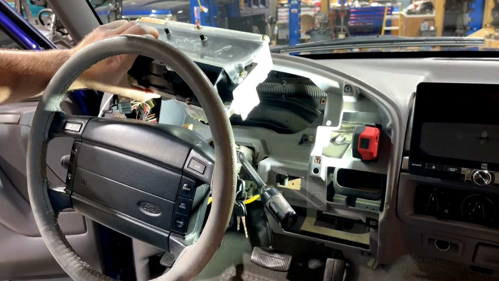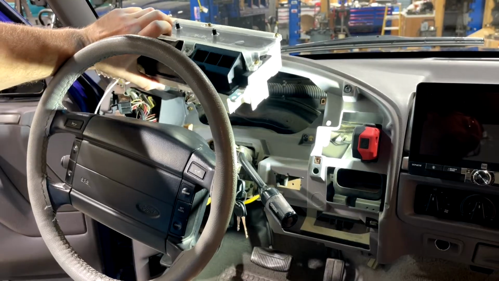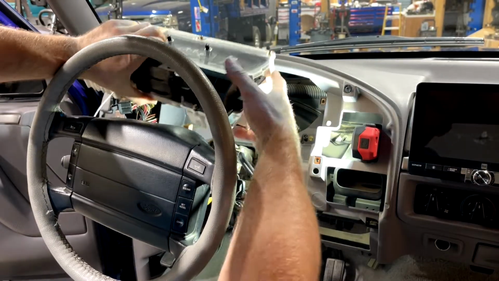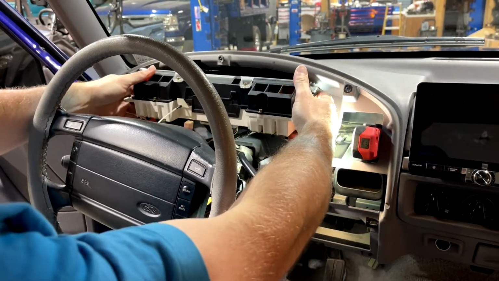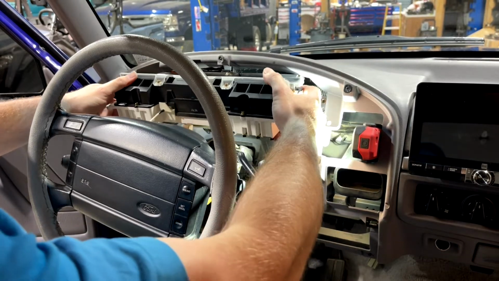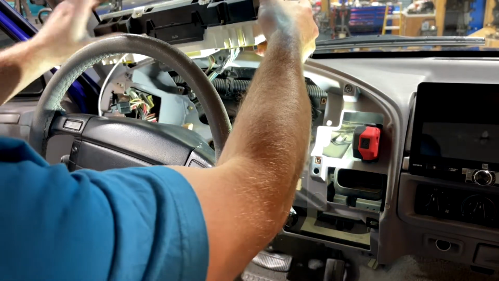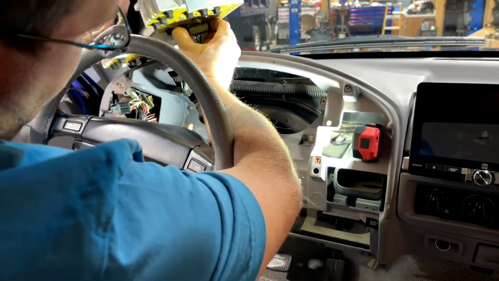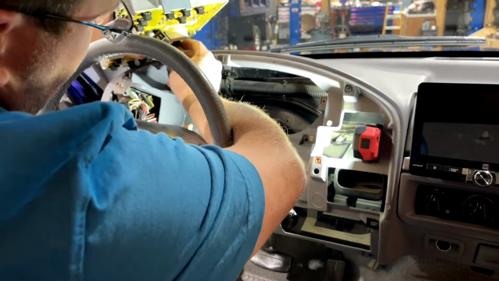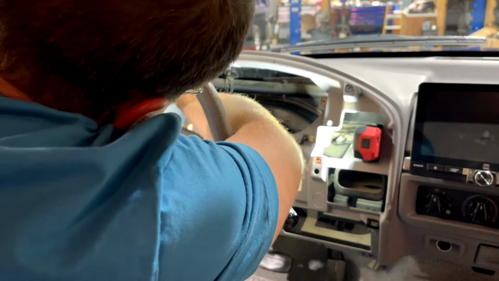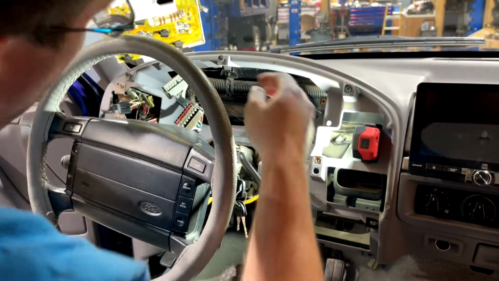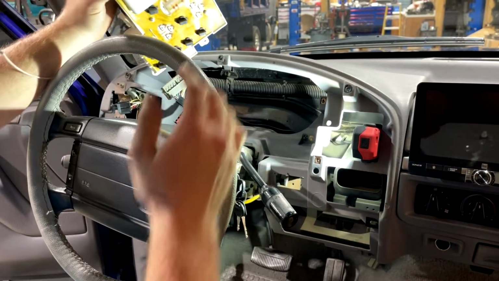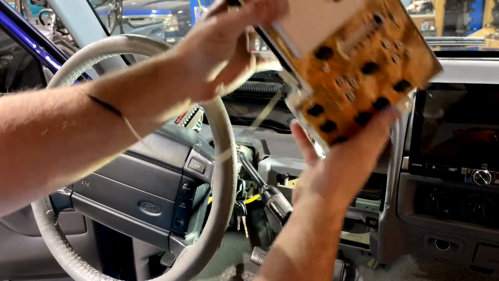Now see, I can pull this cluster completely out. Sometimes I've had them where you can only pull them to here, depending on where the wiring is and how much they've given you. The back side of these, like this one came out really easy, which is very unusual, but it's completely unplugged. You just got the 3 plugs here.